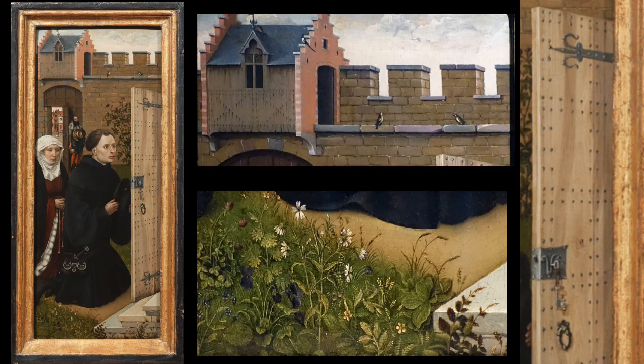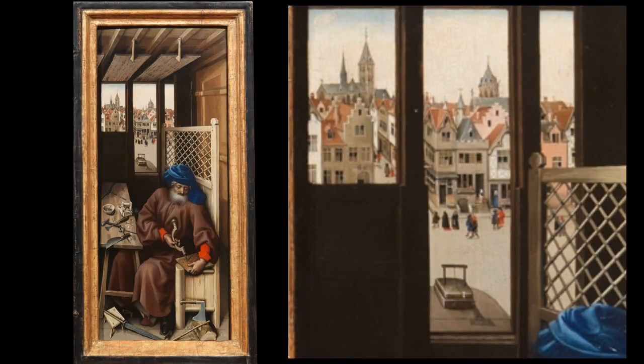This panel depicts the donors and the commissioners of this painting, who are kneeling by this door. They're in a walled-in courtyard, and I want you to look at the amount of detail. That is what separates the Northern Renaissance from the Italian Renaissance. Here, Campin is interested in every nut and bolt and flower. You can see in the zoomed-in image here the birds shown on the ledge.